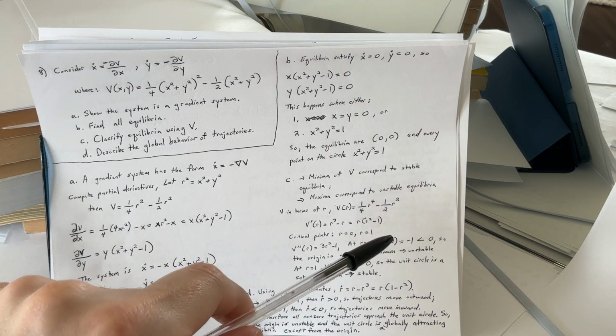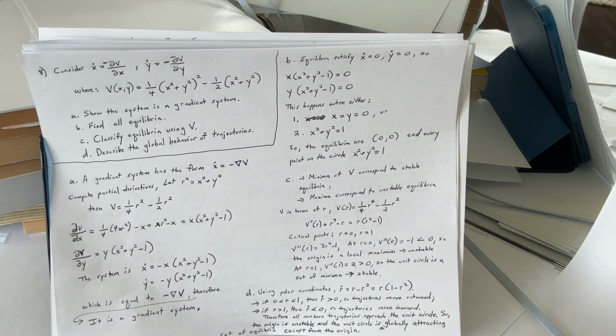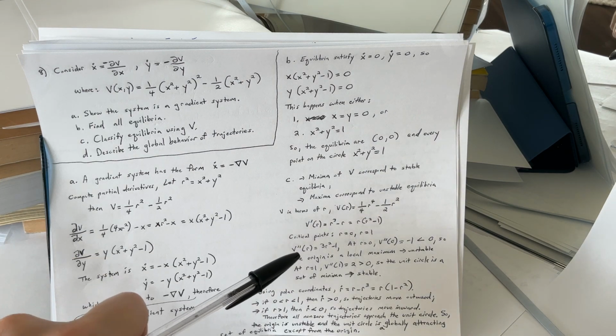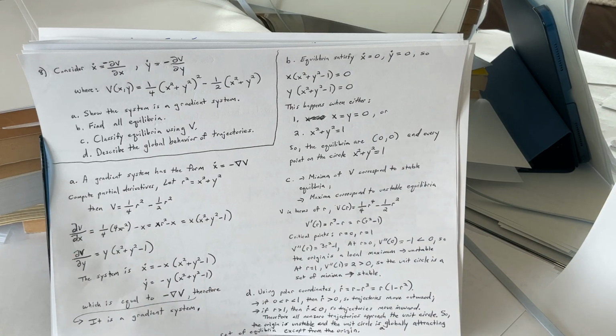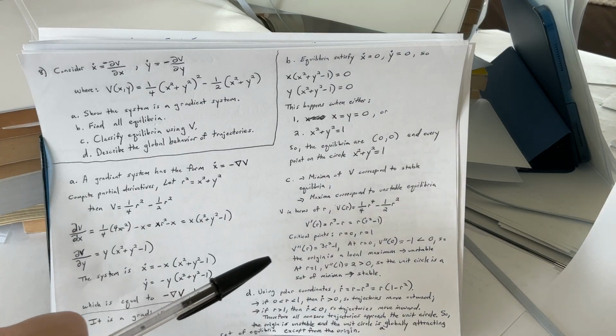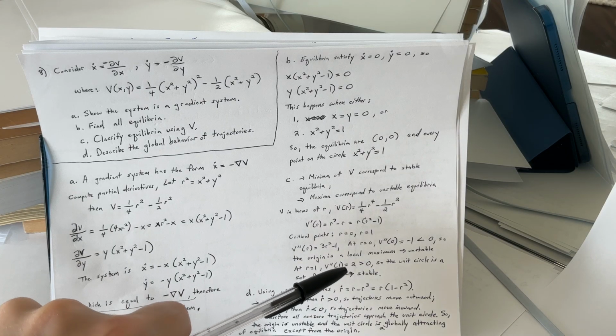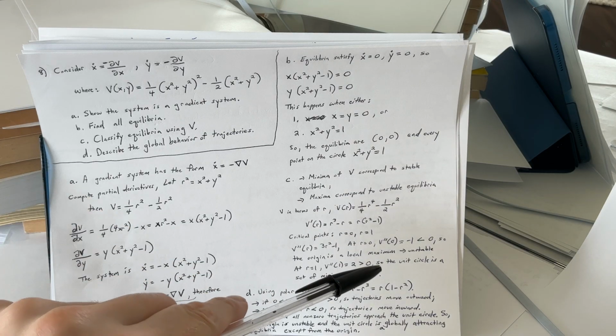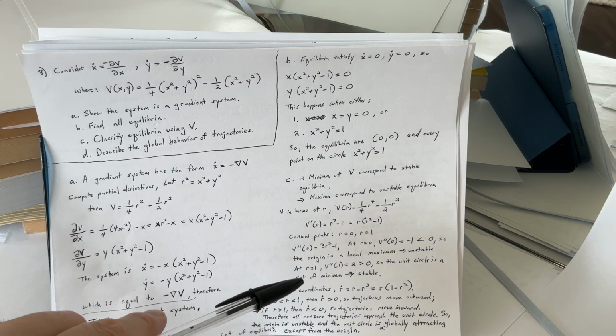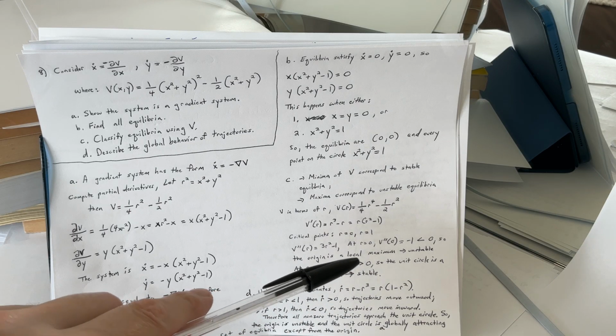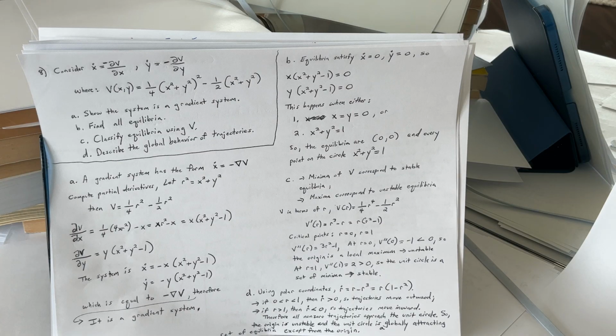For R equals 0, V double prime of 0 gives you a -1. That's less than 0, so that means the origin is a local maximum. Unstable. At R equals 1, V double prime of 1 equals 2, that's greater than 0, so the unit circle is a set of minima, and they're stable. Okay. So, moving along here, that takes care of letter C.